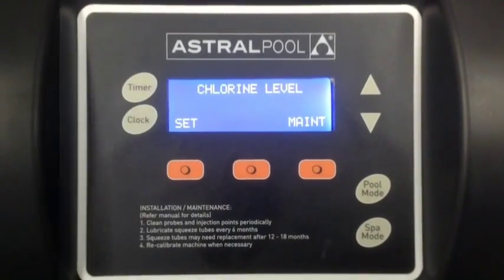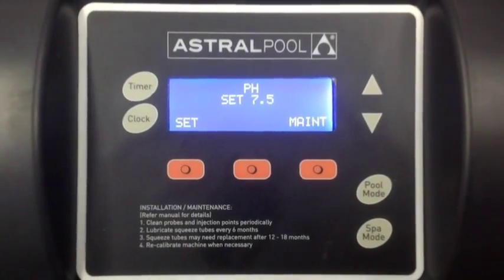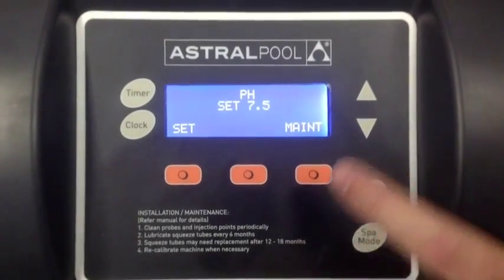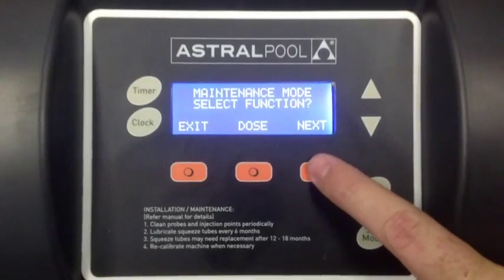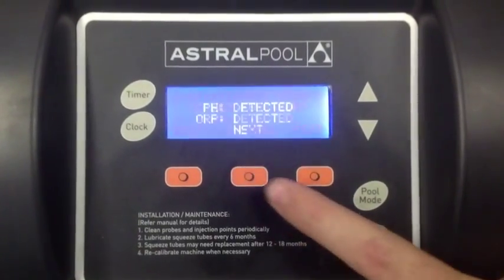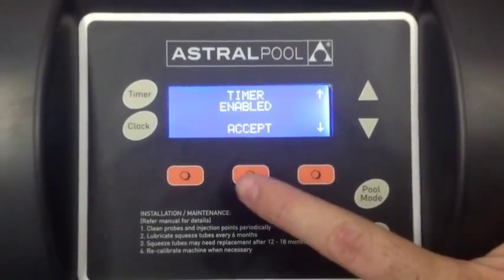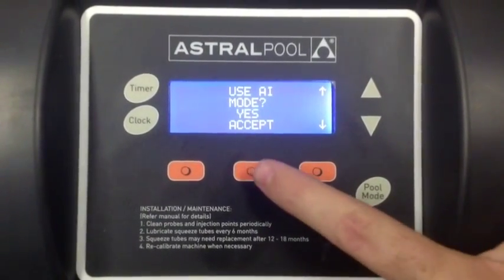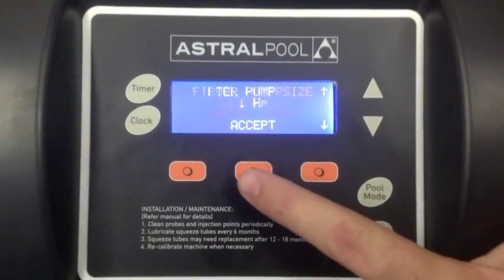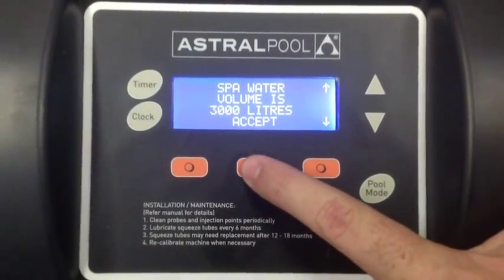Just want to demonstrate now the second part of the installation menu. To get to the installation menu, we're in manual off mode, we press maintenance, and we keep pressing next until we get to install. Now we've already gone through these, we've set these parameters up, so I'm just going to quickly flick through until we get to the continue part.